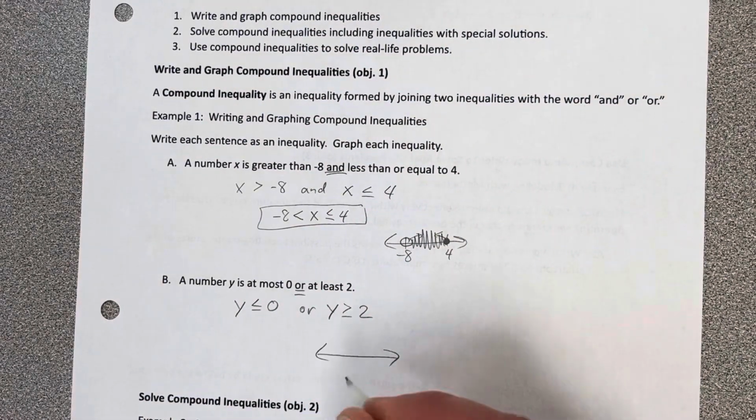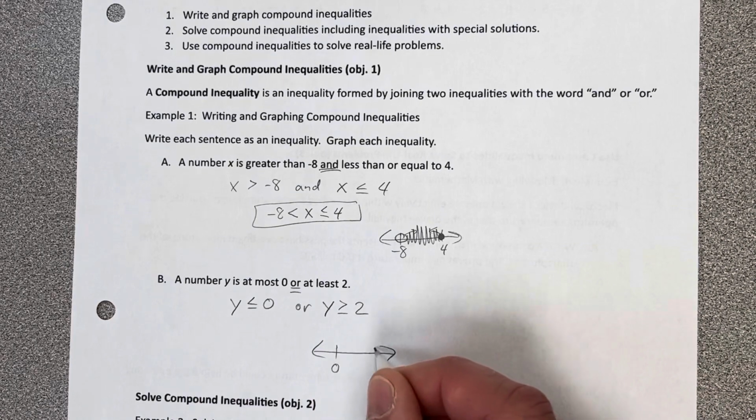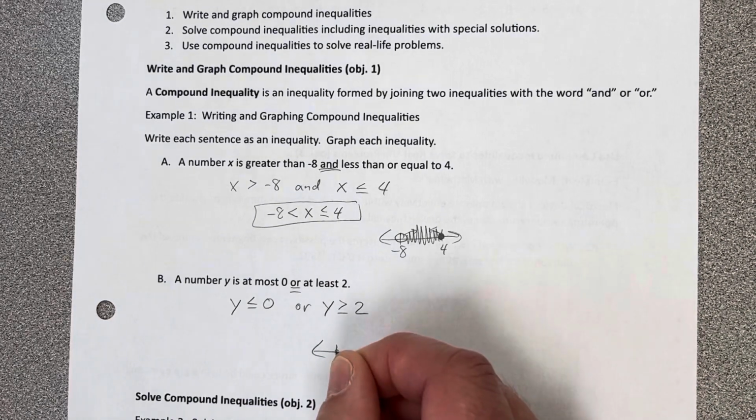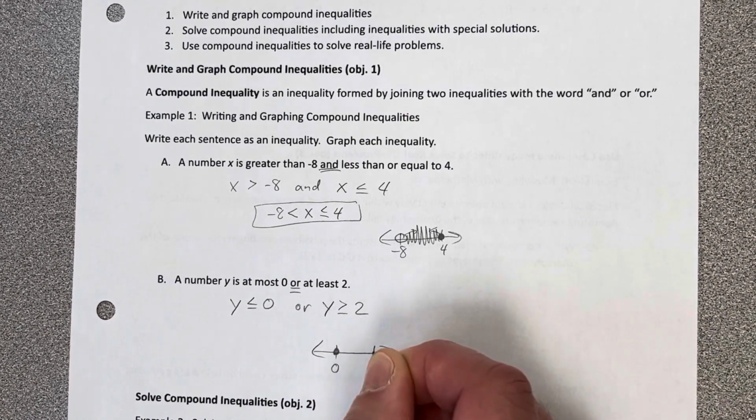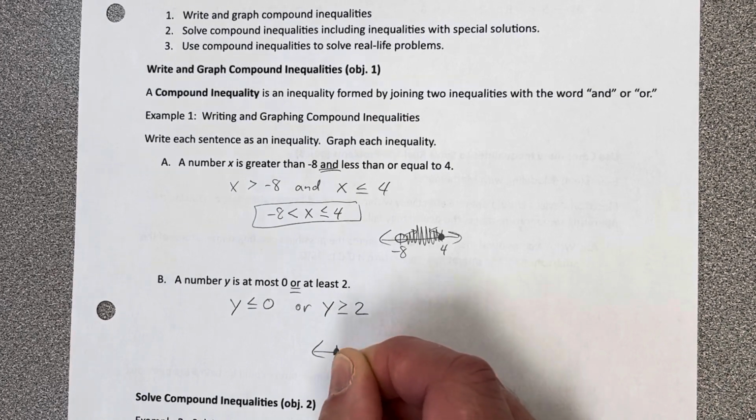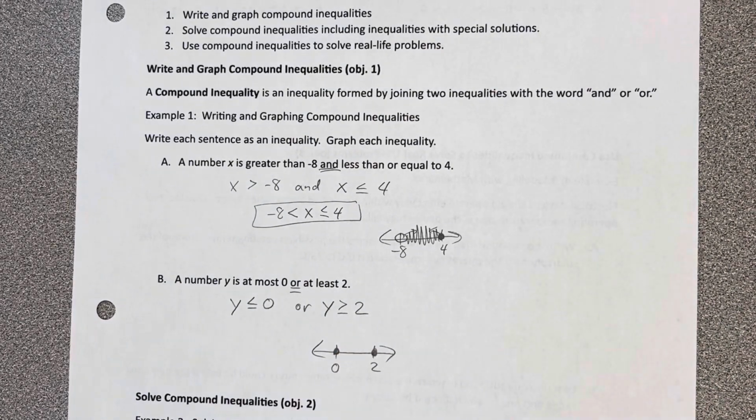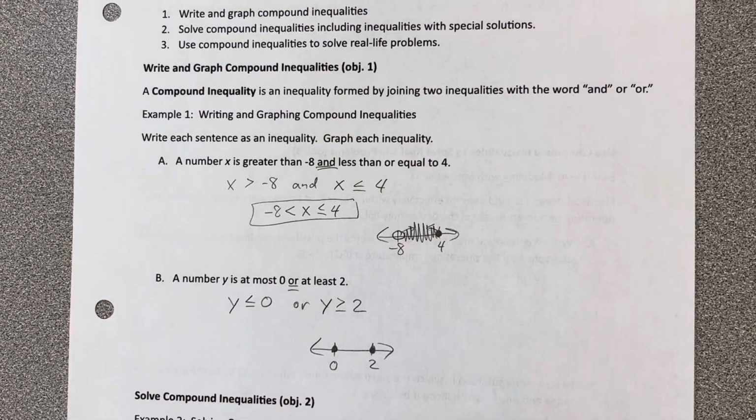And then to graph it, still want to do smaller number to the left, bigger number to the right, get your circles versus dots accurate. And if it's an "or" problem, it should shade on the outside, but we do want to check because it could be a special case.